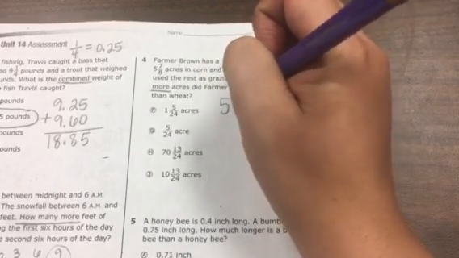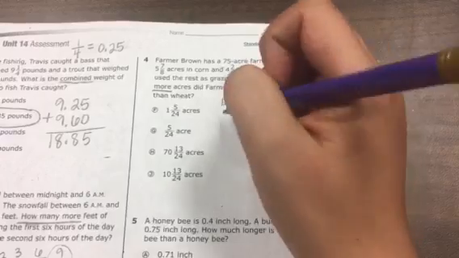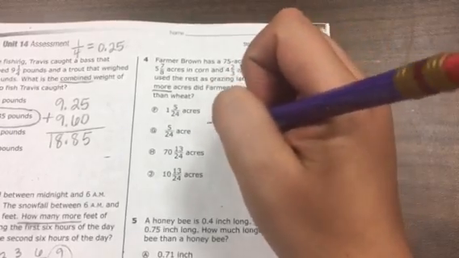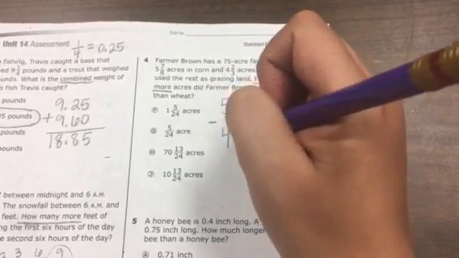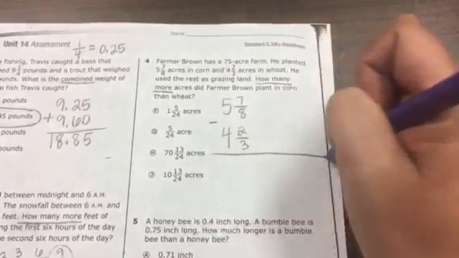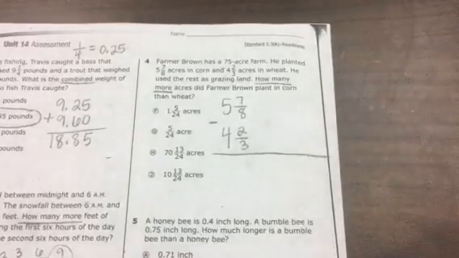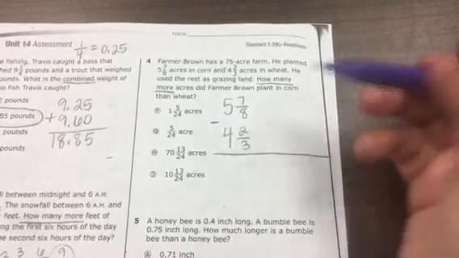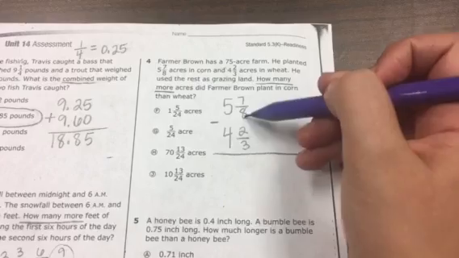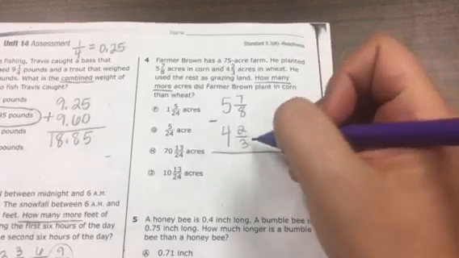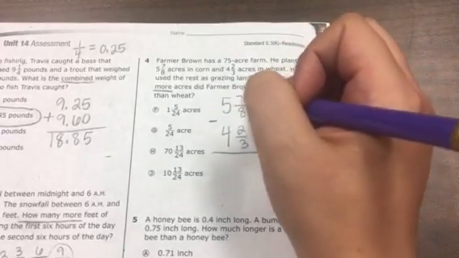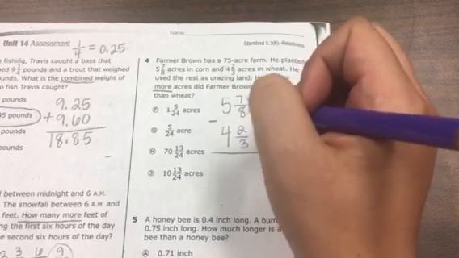So 5 7/8 minus 4 2/3. Again, we must find common denominator. Now, another way of finding common denominator is by multiplying the denominators. These are the denominators. So this is a 3, so I'm going to multiply this by 3, multiply this by 3.